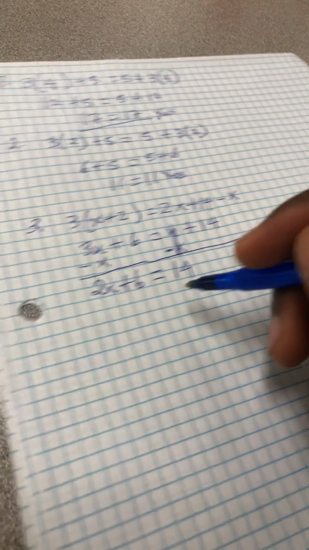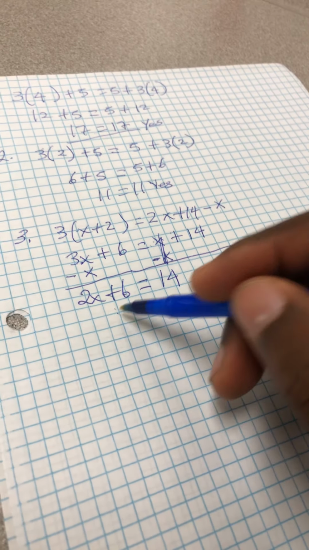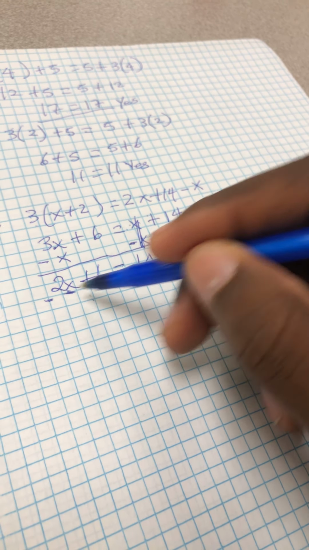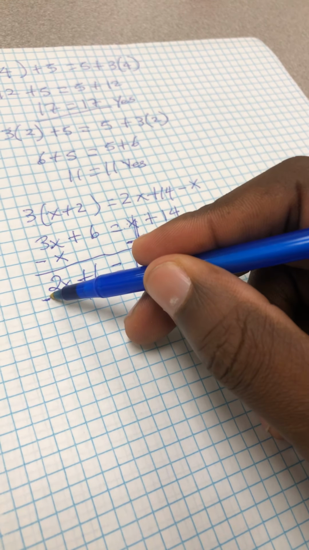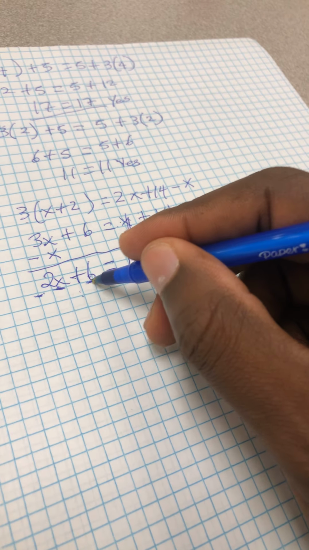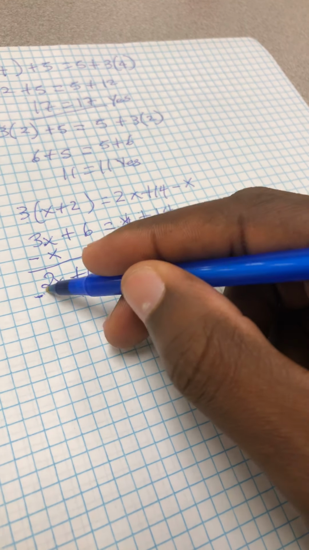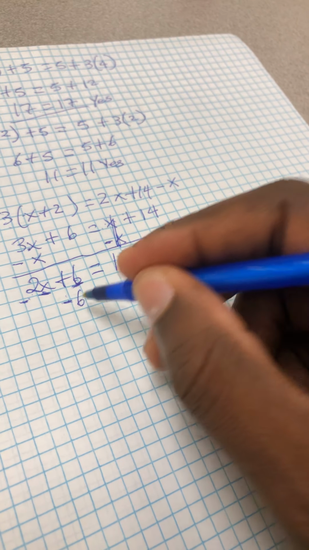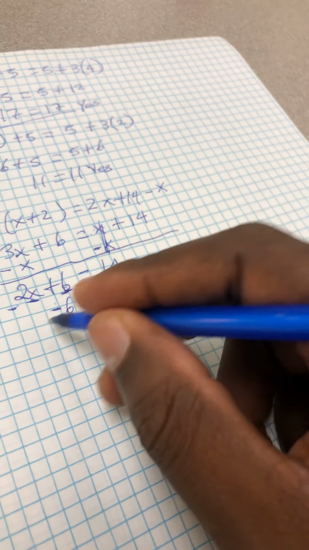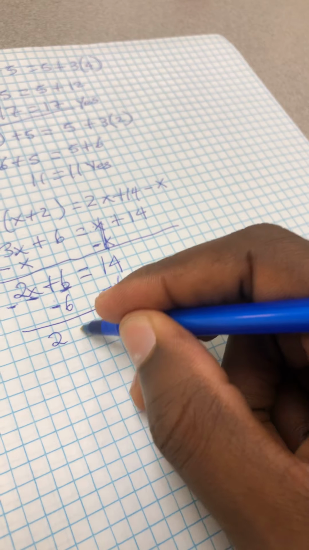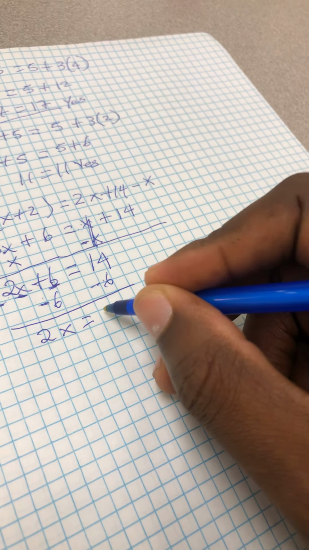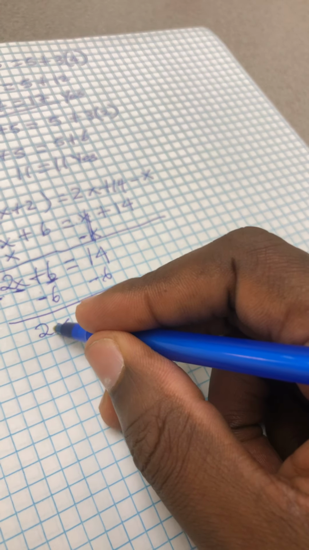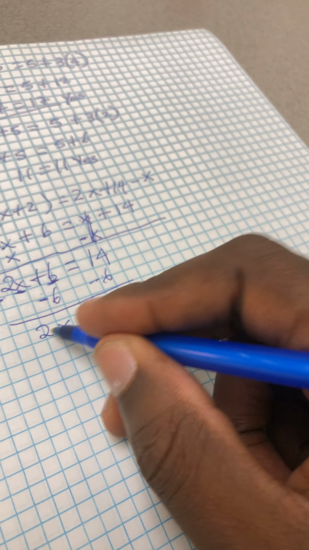Now, I see a lot of you guys, you get stuck when you get to this part. I'm solving for x. There's 2 things with this x. There's this plus 6 and there's this 2. Try to get rid of the number that's just standing alone first before you start dealing with the coefficient. So I'm going to subtract 6. And whatever I do to one side, I need to do to the other side. That'll give me 2x equals 14 minus 6. That should be 8.